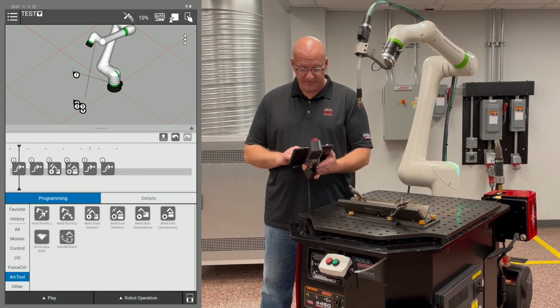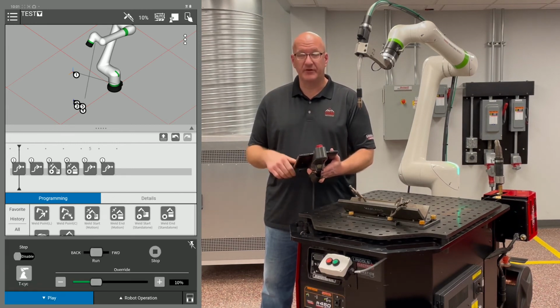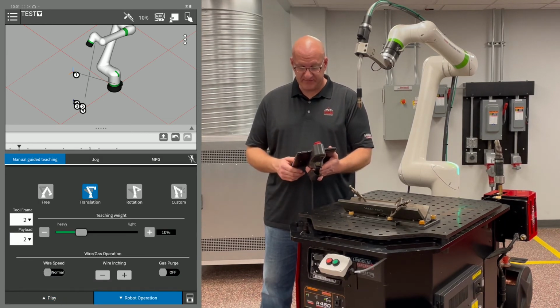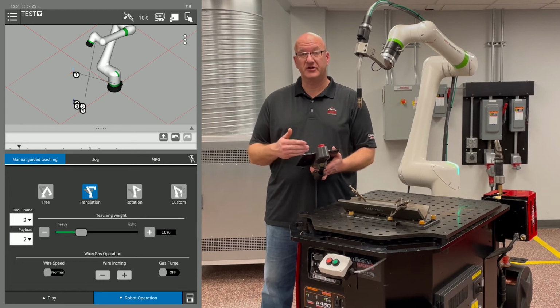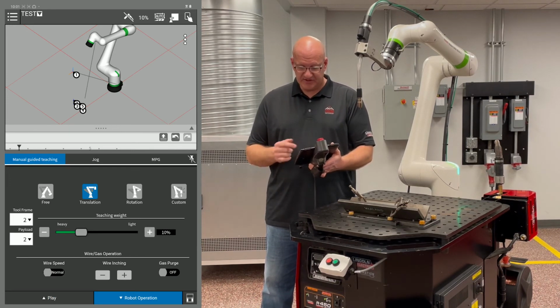And then on the very bottom left, I have my play tab. So when I'm ready to run my program, I'm going to use this tab. And then to the right of that is my robot operation tab. So when I need to jog my robot, this is where I'm going to make all my jog movements, inch my wire, purge the gas, that type of stuff.